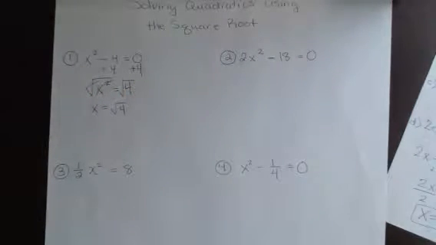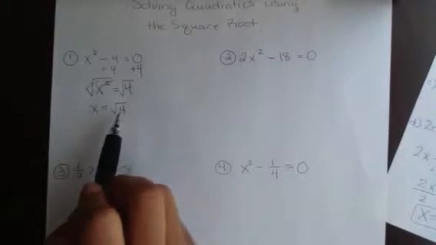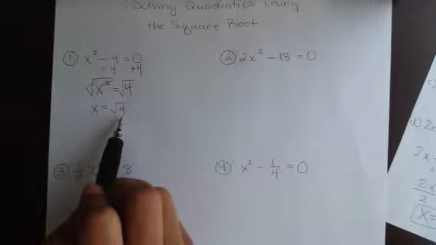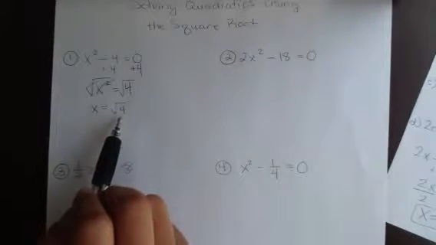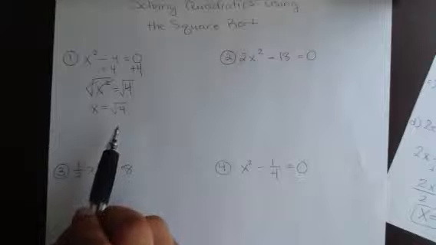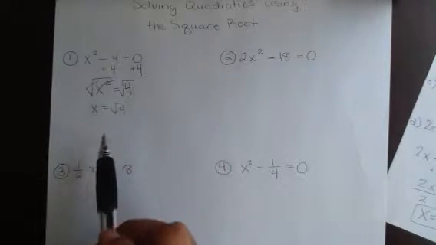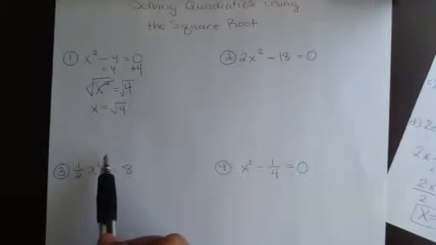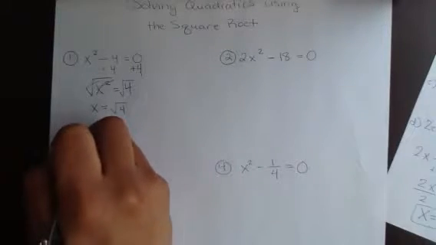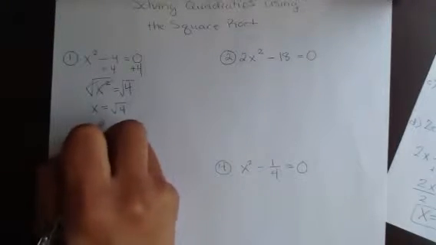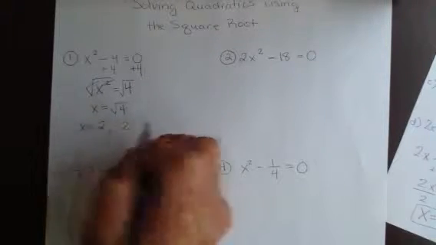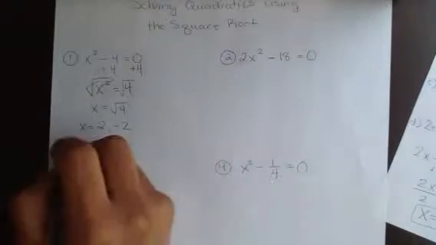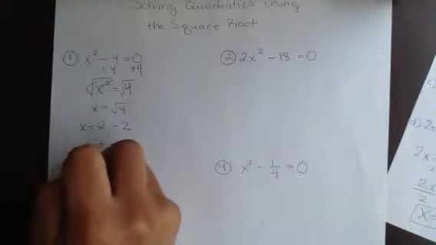Now let's just recall what the square root means. The square root of a number, in this case the square root of 4, means what number can I multiply times itself to get 4. Whenever you have a square root of a positive number, you're going to have two answers. Those two answers would be x is equal to 2 and x is equal to negative 2. You could write it like this, or you could say x is equal to plus or minus 2.